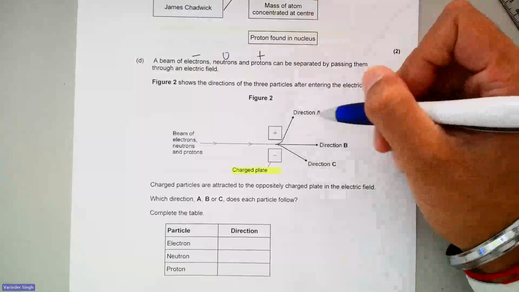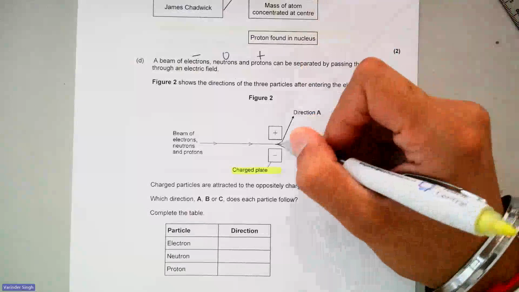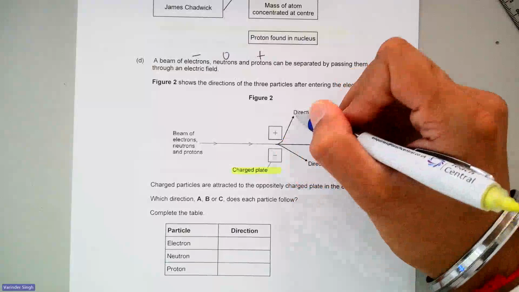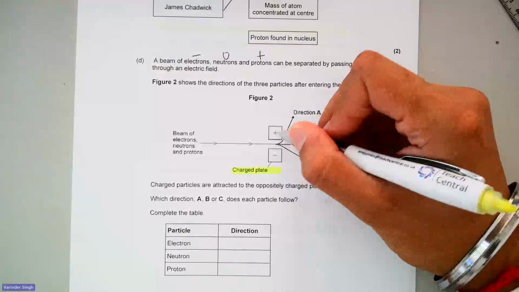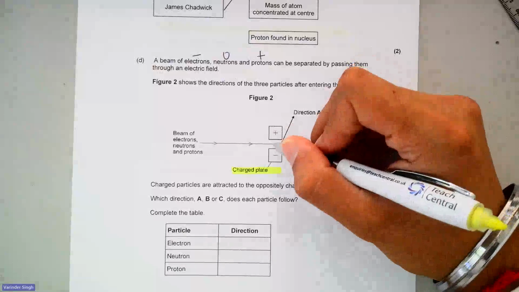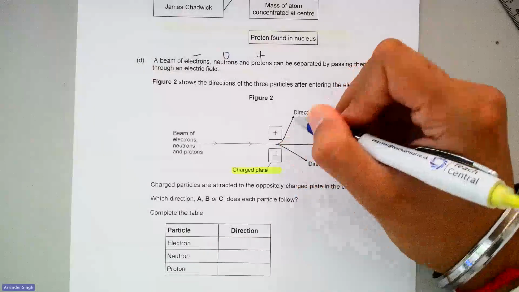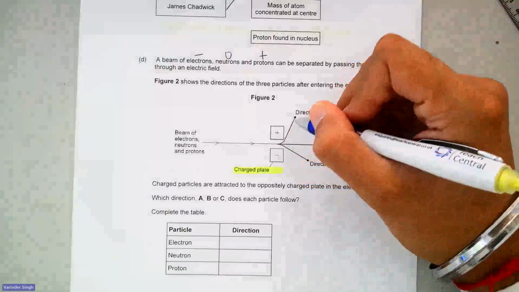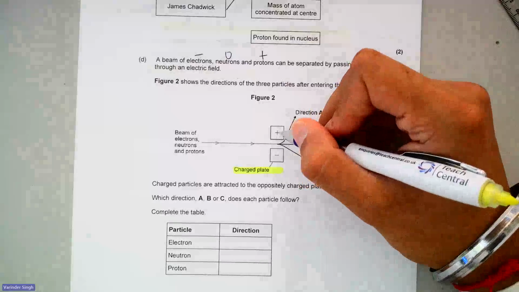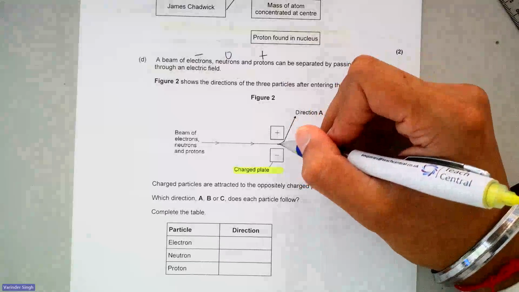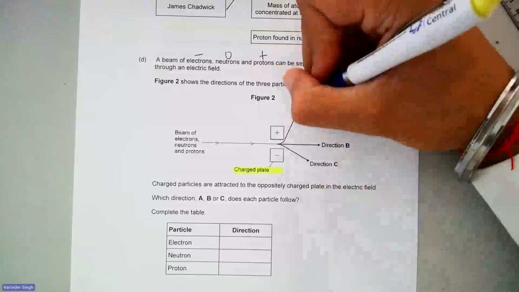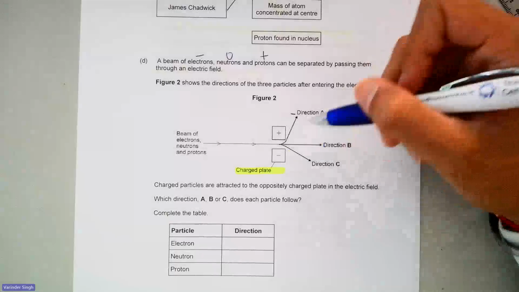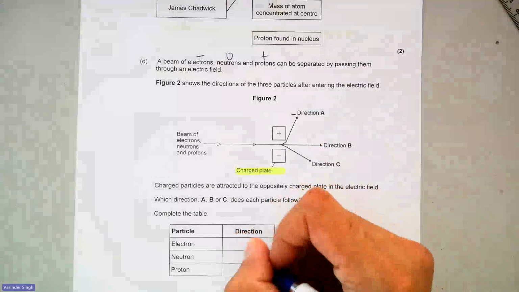So let's take a look at direction A first of all. Well, why would a particle deflect at a really large angle this way? So you've got a positive charge here, a positive plate here. So it's almost as if it's attracted to that. But at the same time, it's being repelled by the negative plate. So what would repel a negative plate but attract a positive plate? Well, it will be something that is negatively charged, because something that's negatively charged would attract a positive charge but repel a negative charge. So direction A has got to be the electron.